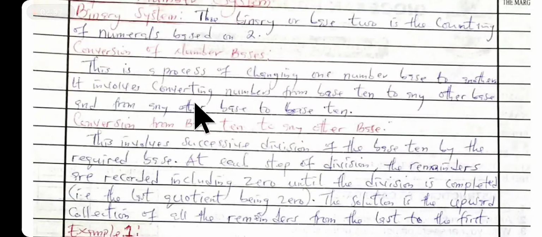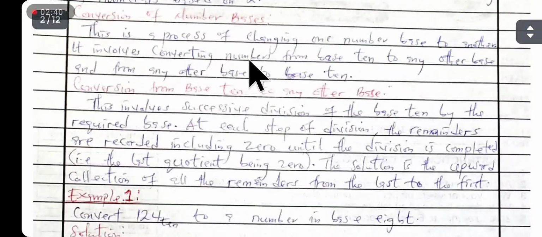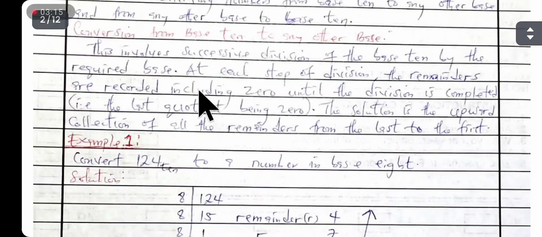How do we convert number base? This is a process of changing one number base to another. It involves converting number from base 10 to any other base, and from any other base to base 10. So first of all, we want to learn conversion from base 10 to any other base. So if a number is given in base 10, how do you convert it to base 2, base 5, base 7, and all of that?